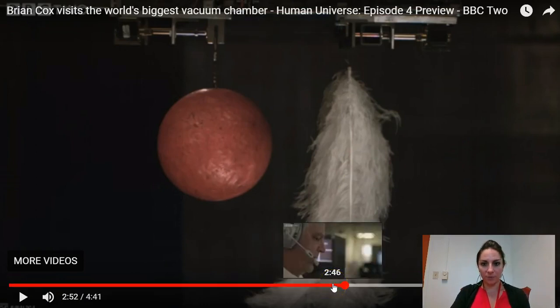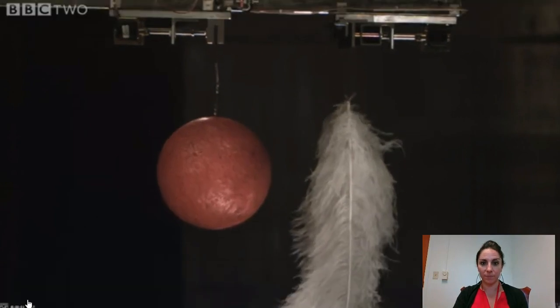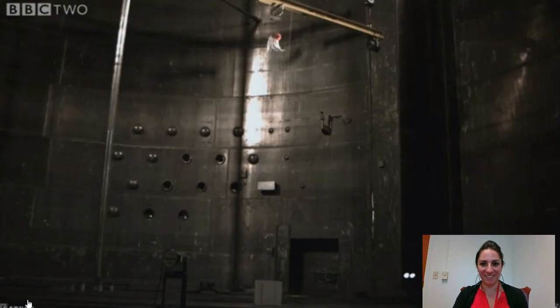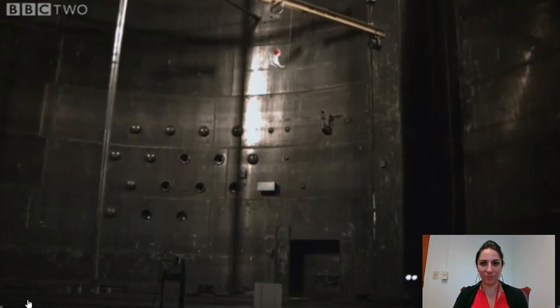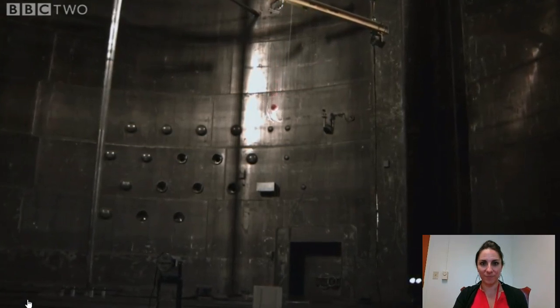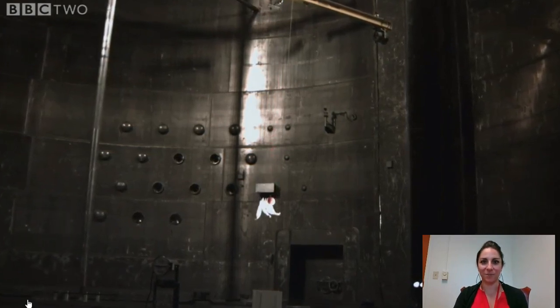So here's a really cool experiment right now. So this is inside a very big vacuum chamber, which means that they took out all of the air, so there's no air resistance. And you can see here that we have a bowling ball right here, and we have a feather. So watch what happens when we release the two. I always like this video. There we go. So you can see that the feather and the bowling ball are actually staying together the whole time, which is really cool.